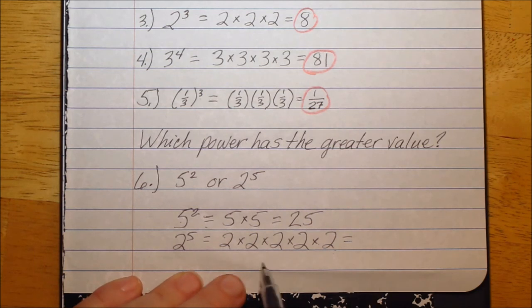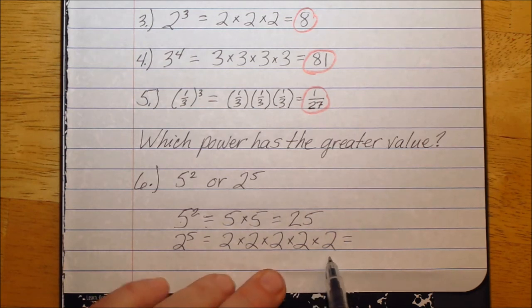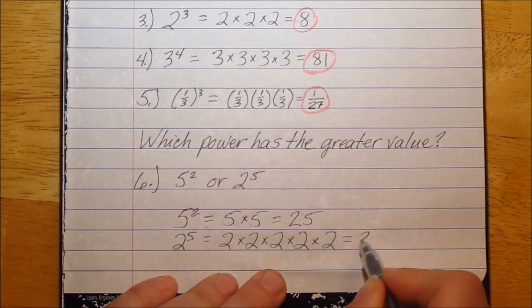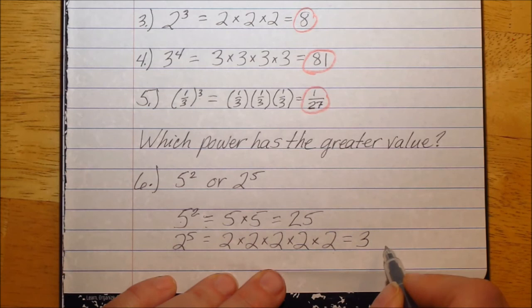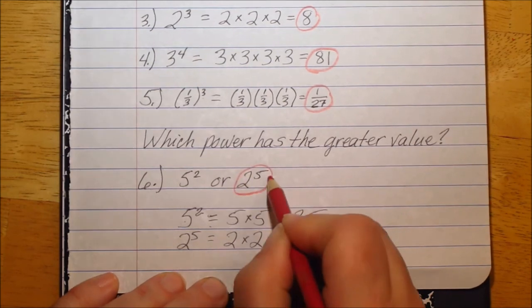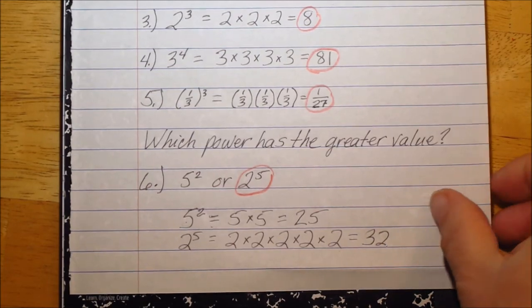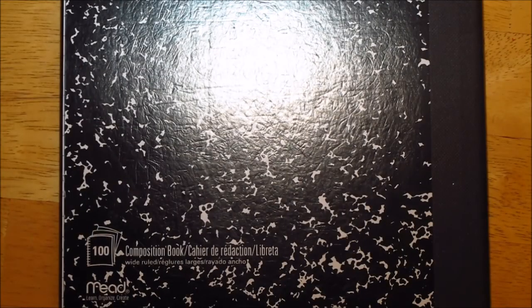Yep, equals. All right, 2 times 2 is 4. 4 times 2 is 8. 8 times 2 is 16. And 16 times 2 is 32, right? Yeah. All right, so which one is greater? Has a greater value? 2 to the 5th power. All right, so those were your practice problems. That should have been pretty easy for you.